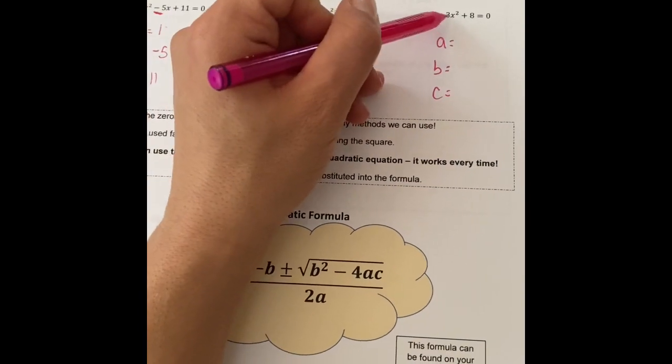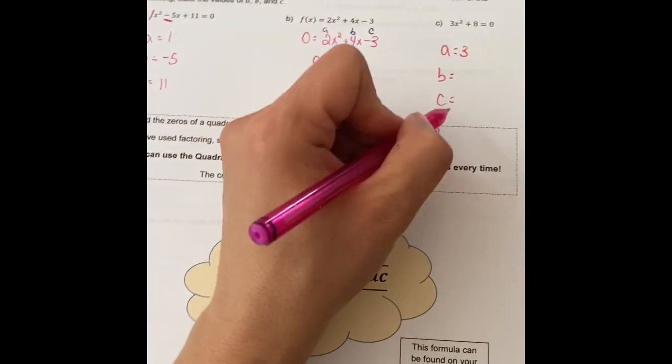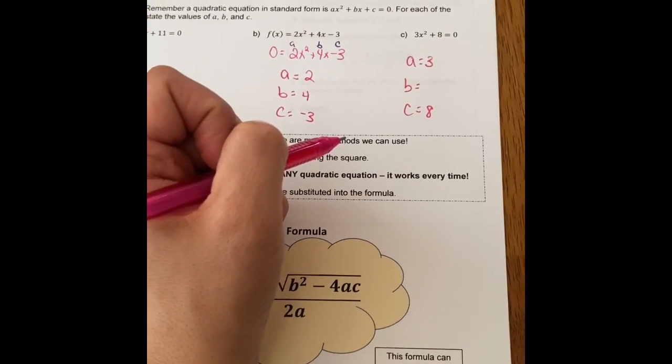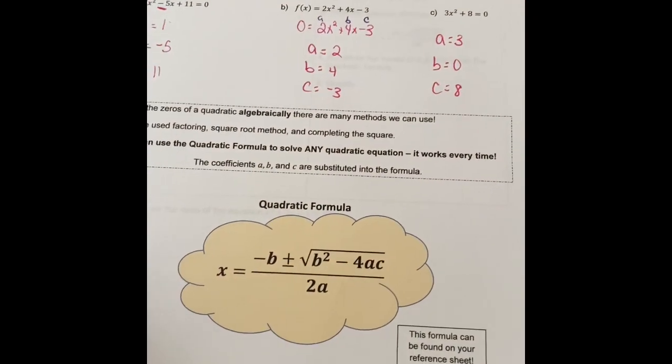Remember that the A is in front of the x squared, so that's my 3. This C is the number that's by itself, so that's 8. But there's no x terms. That means that's a 0 right there.